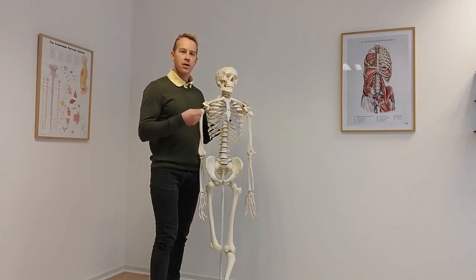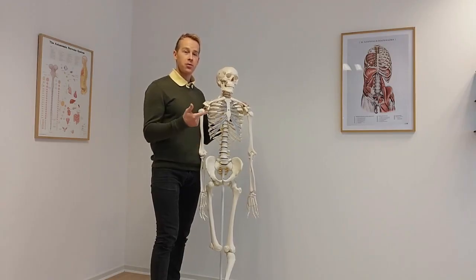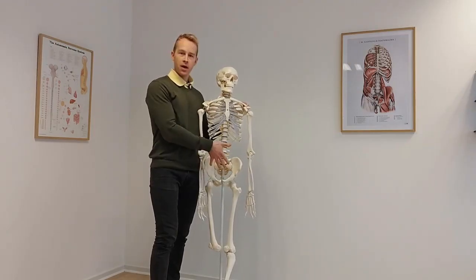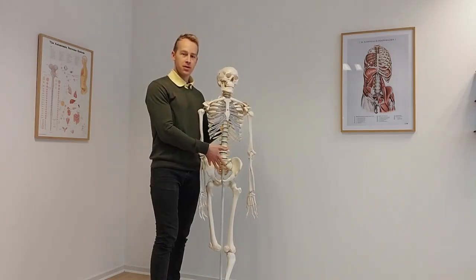So again, stability is really important, optimal mobility is really important, and we also need to look at whether there are any areas where these blood supplies can either be affected, maybe a bit pinched, or they can be strained because the muscles are too tight, the connective tissue is too tight, or there is a lack of mobility or flexibility higher up from the first bone, where it initially comes from.